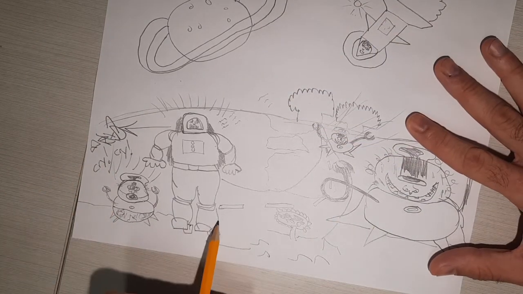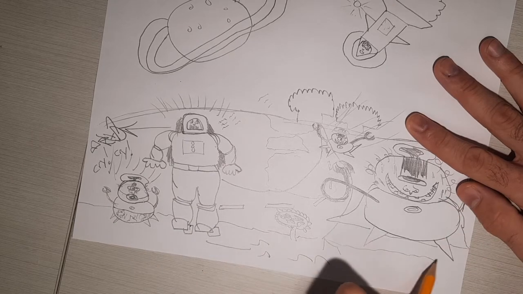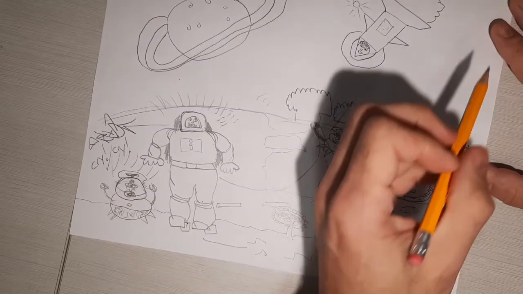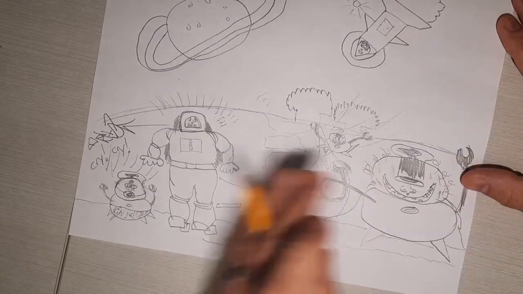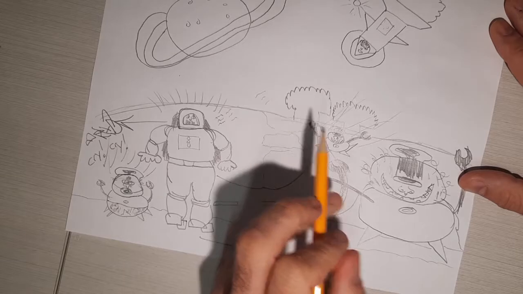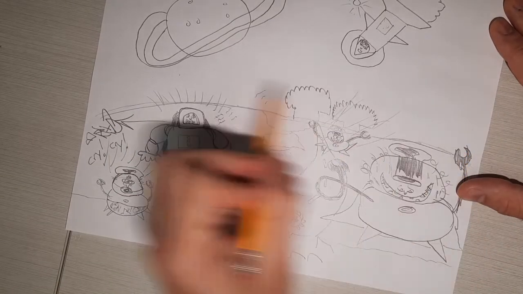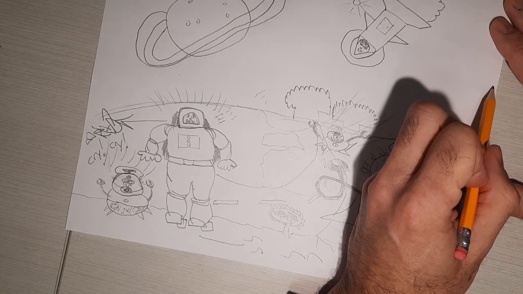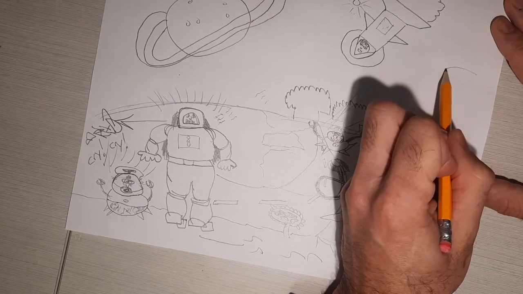And then we're going to just give another little horizon here. And what else can we do? Maybe the satellites on this planet float down closer than we're used to. Maybe the gravity's stronger. So maybe we'll draw a satellite.